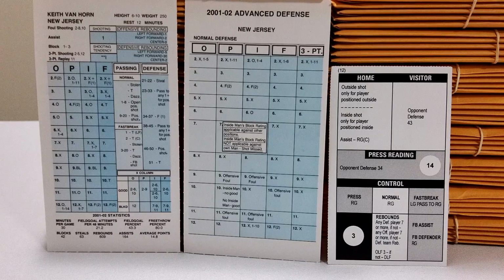So, not to get into it too much, but there are assist rules that you go through. But that's where that comes into play to see who gets the assist on a particular play. But that's going to be another video for another time.